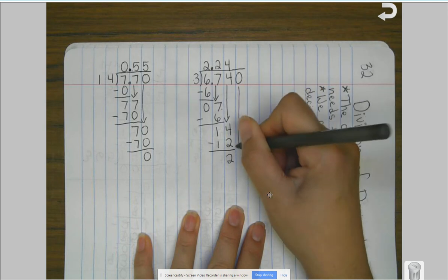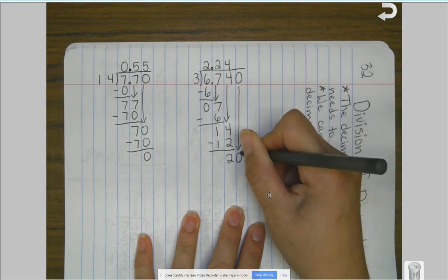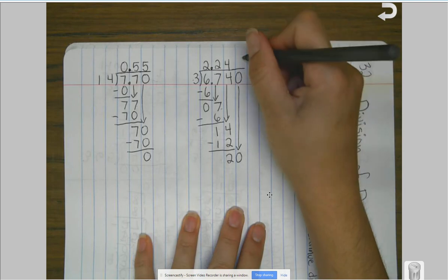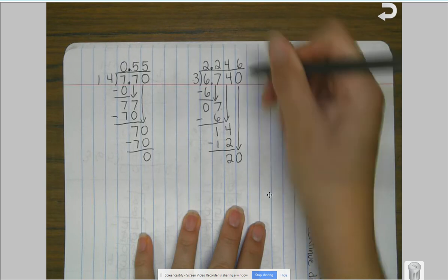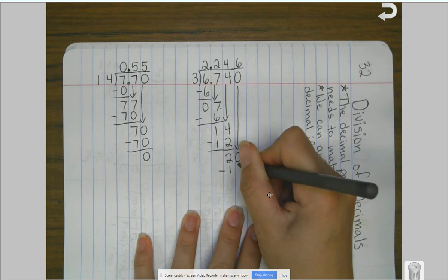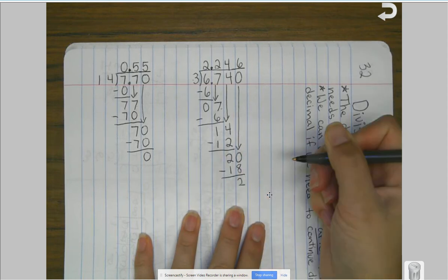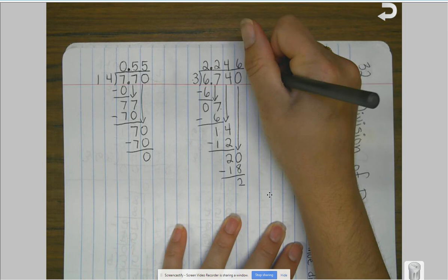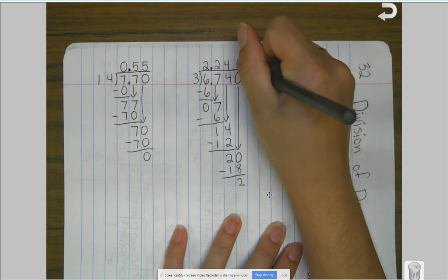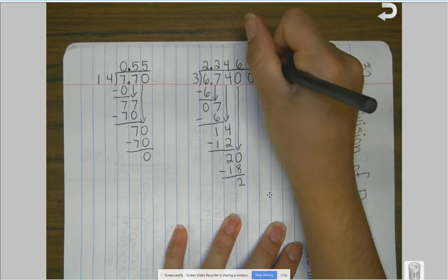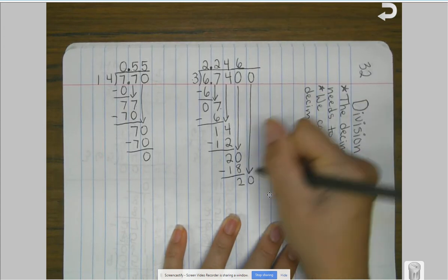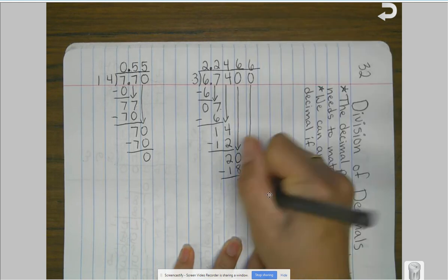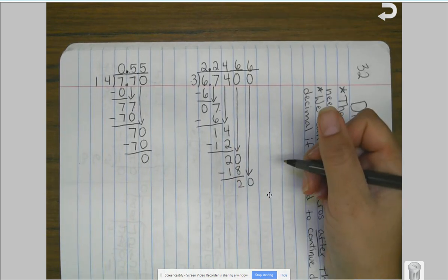Keep everything lined up. Now, how many times will 3 go into 20? That'd be 6 times. So minus 18 gives me 2. Okay, I'm going to annex another 0. Bring that down. Now, how many times will 3 go into 20? Again, I get 6. I'm going to minus 18, but I'm going to end up with the same thing.